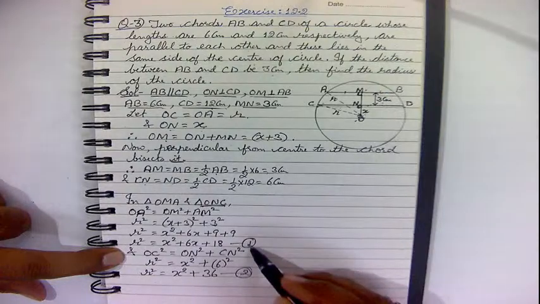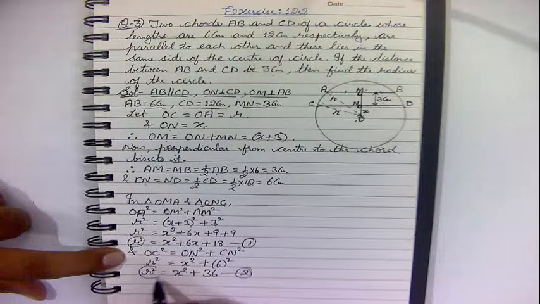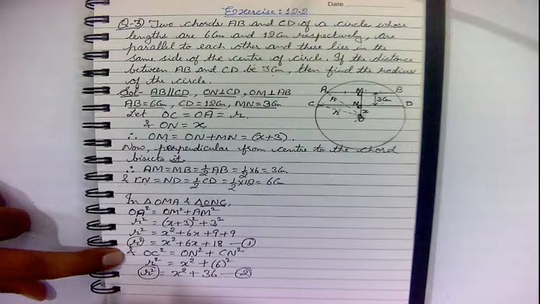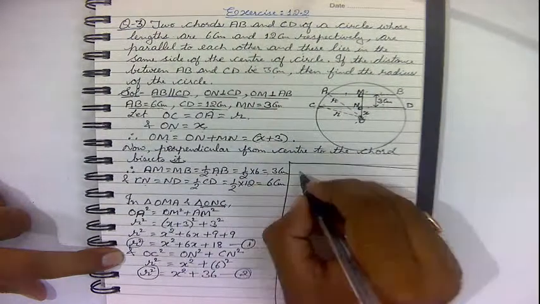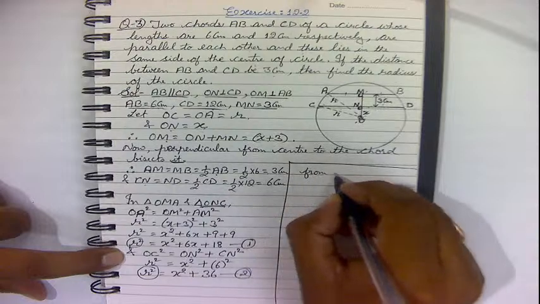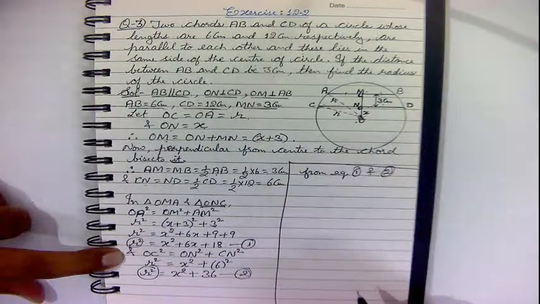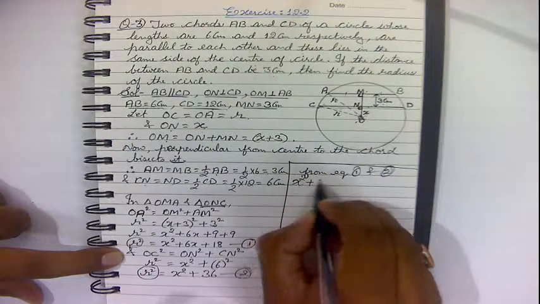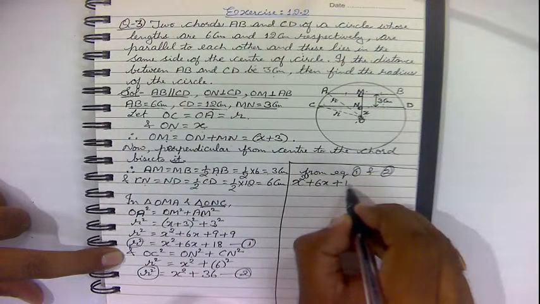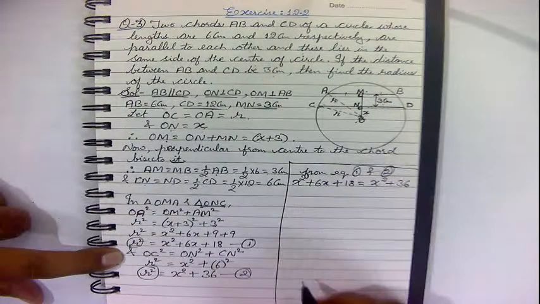Now we have two equations और दोनों में लेफ्ट हैंड साइड जो है वो क्या है, R squared. अब जब लेफ्ट हैंड साइड इक्वल है तो राइट हैंड साइड भी क्या होगा, इक्वल. सो फ्रॉम इक्वेशन 1 and 2, compare the two equations now. Comparing it, you get x squared plus 6x plus 18 equals x squared plus 36.